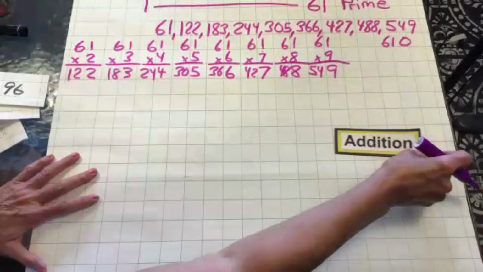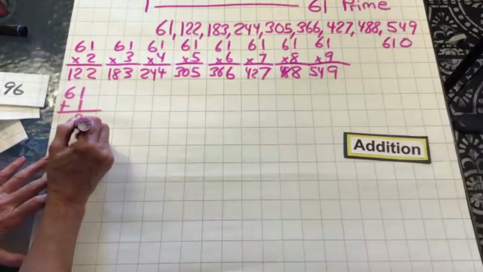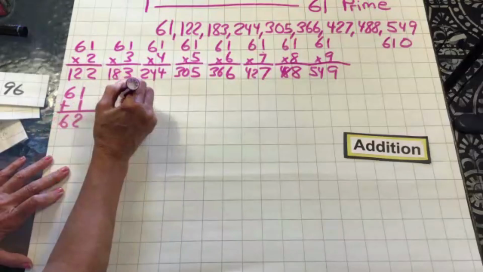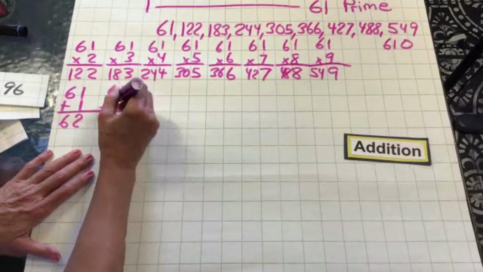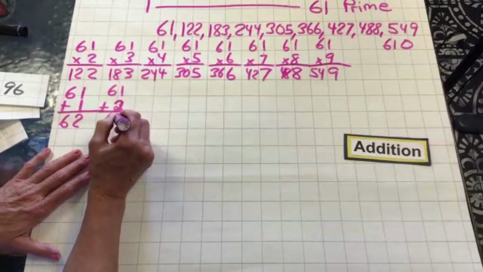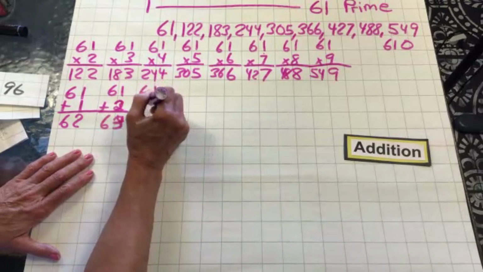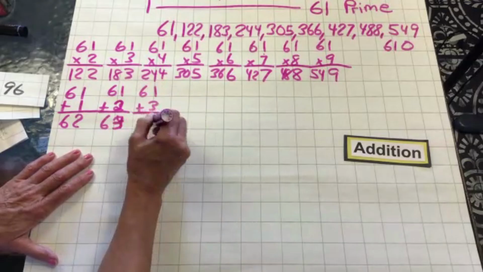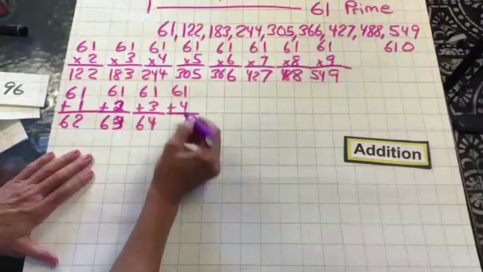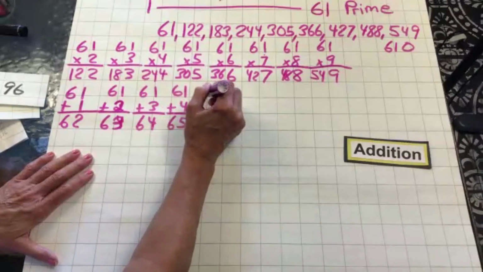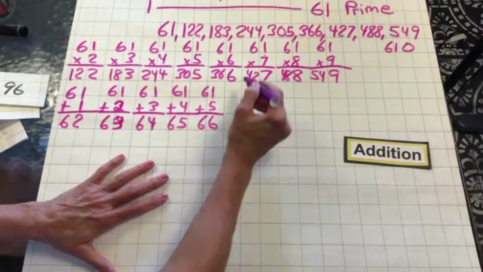So our next category is addition. So 61 plus 1. 1 plus 1 is 2. 6 plus nothing is 6. 61 plus 2. 1 plus 2 is 3. 6 plus nothing is 6. 61 plus 3. 1 plus 3 is 4. 6 plus nothing is 6. 61 plus 4. 1 plus 4 is 5. 6 plus nothing is 6. 61 plus 5. 1 plus 5 is 6. 6 plus nothing is 6.